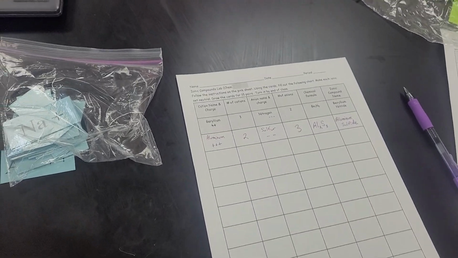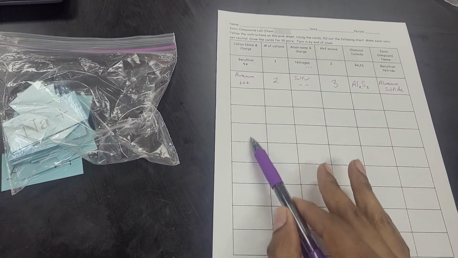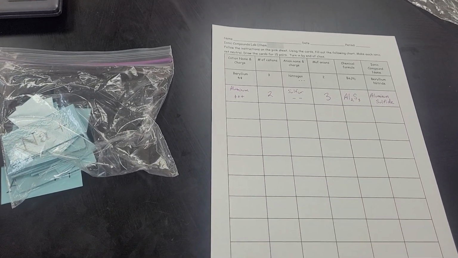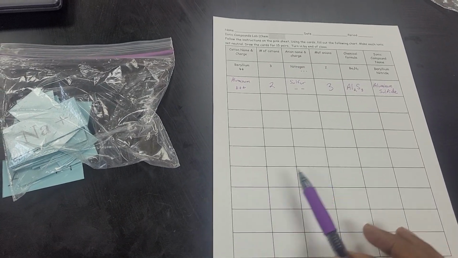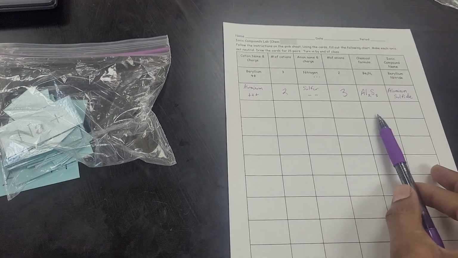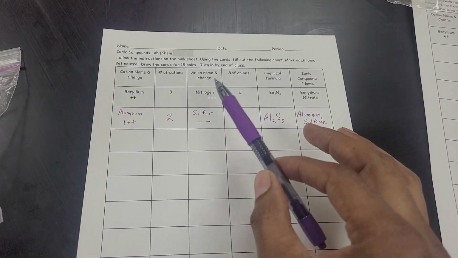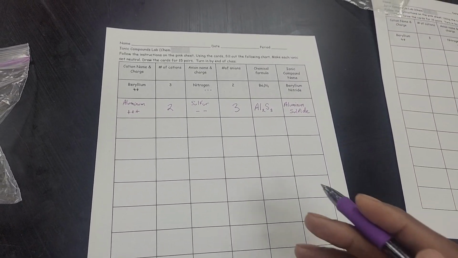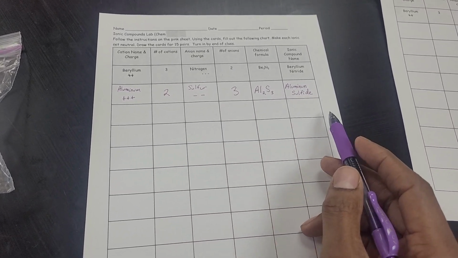For you all who were absent, what you need to do is randomly pick some cations, some of the ions with a positive charge, and randomly pick some anions with a negative charge, and yes, you can reuse some of the cations and some of the anions. Then you're going to figure out what the formulas would be for those and what the names of these would be, okay? Because this is what you have to do for your quiz, so this is really good practice.